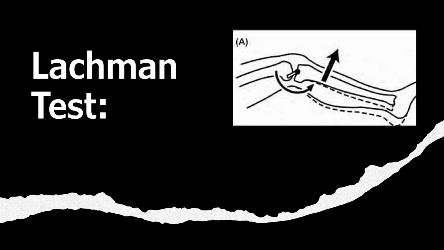So the procedure for this test, you have the patient in supine. You place their knee in about 20 or 30 degrees of flexion. Now this can be achieved through placing a towel under the patient's knee or by the therapist placing their own knee on the bed under the patient's. Now, according to Bates' Guide to Physical Examination, the leg should also be externally rotated slightly.